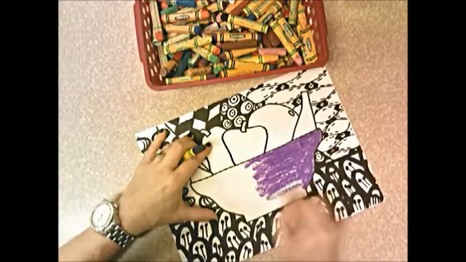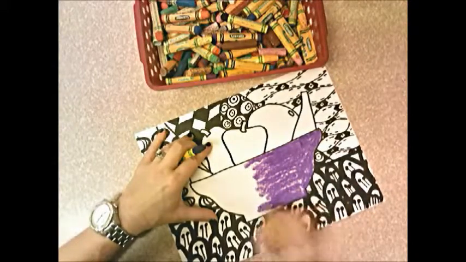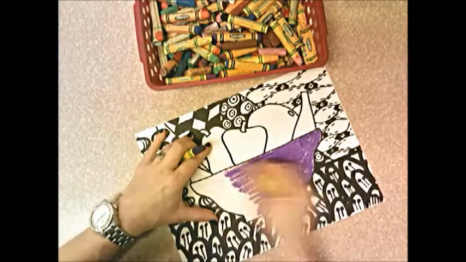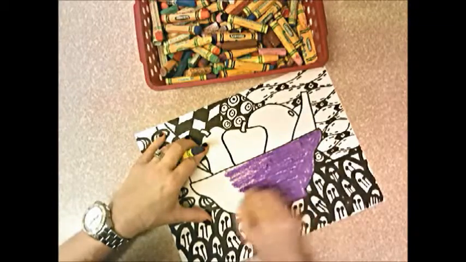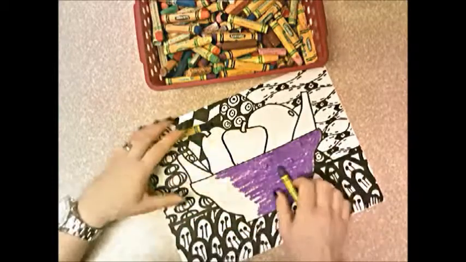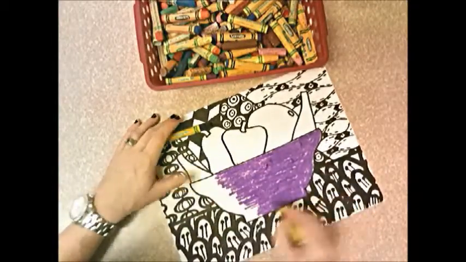So since I decided to color my bowl purple, I got a dark and a light color out, and I'm going to use the light color for most of the bowl and the dark color for the shadow. And I color side to side so that I kind of get the zigzag, like 2 teeth coming together and closing up the space. So that's why I'm doing side to side.